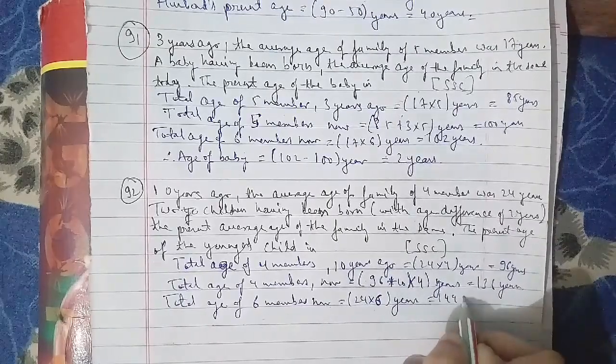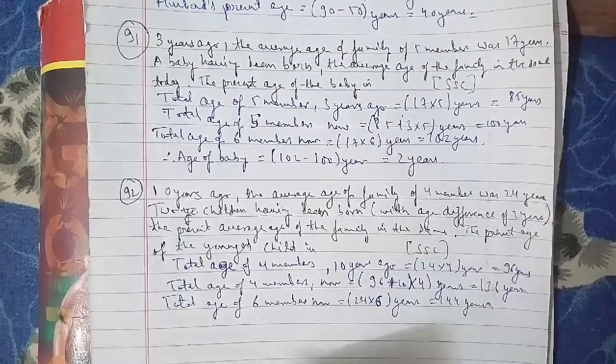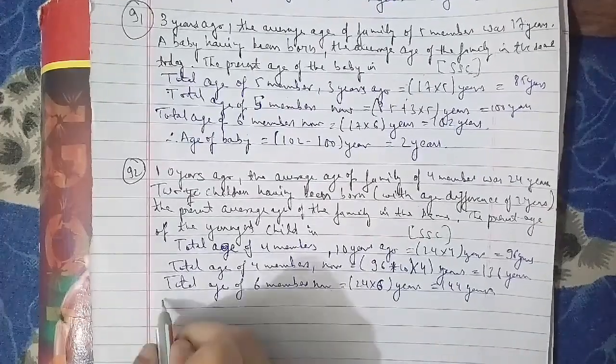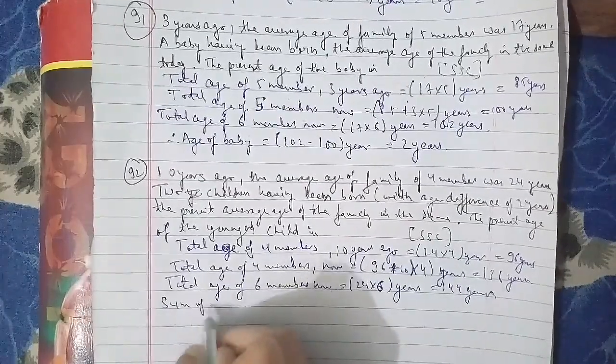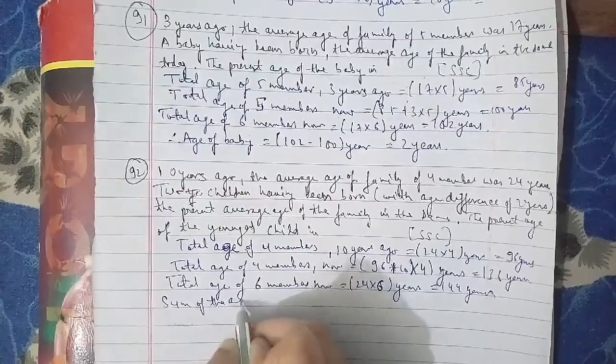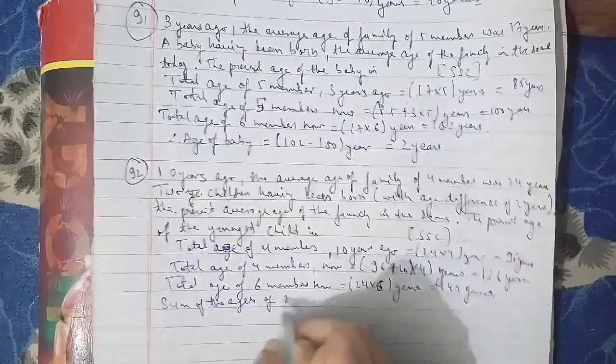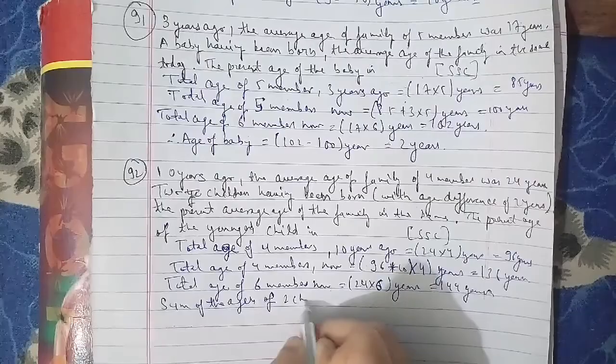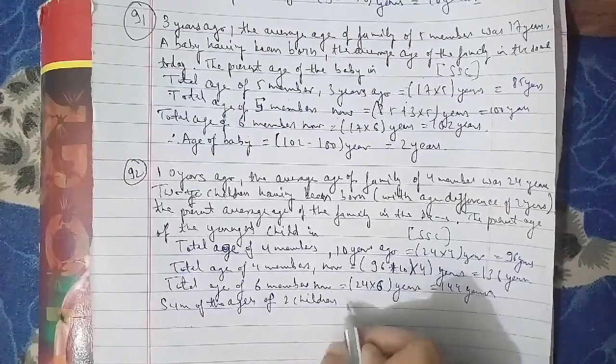So the age of the younger child equals 3 years as well. That will be the right answer for this question here.